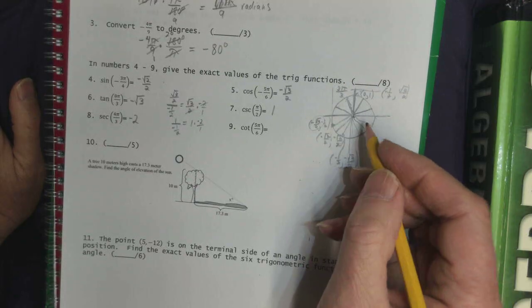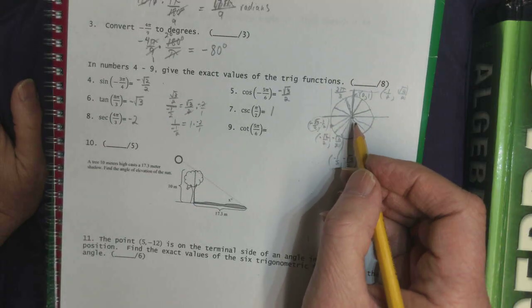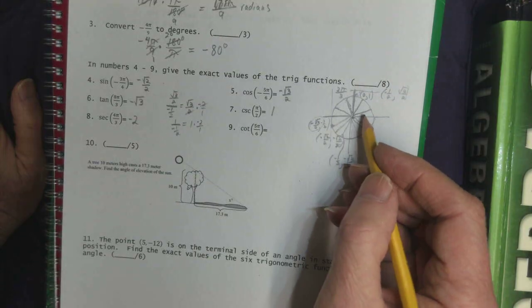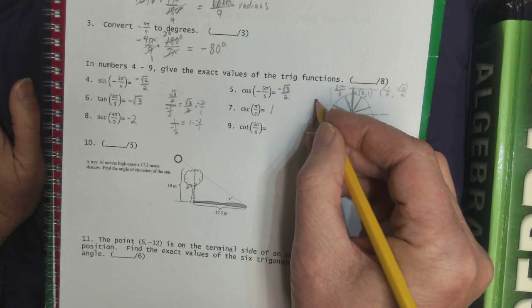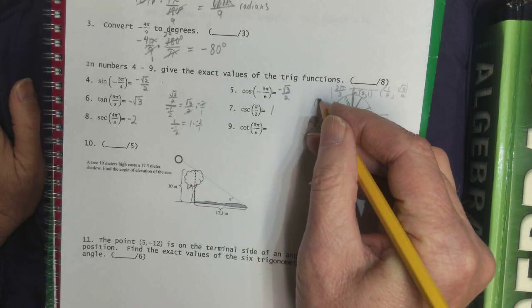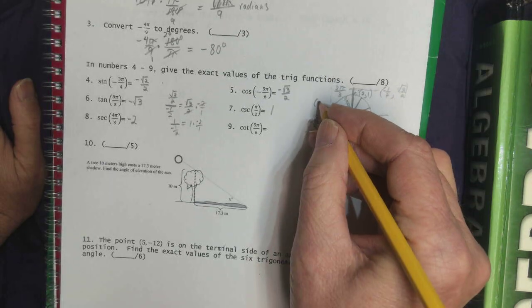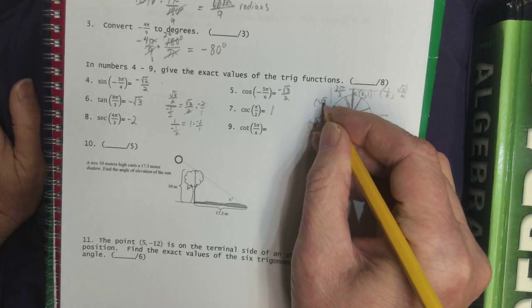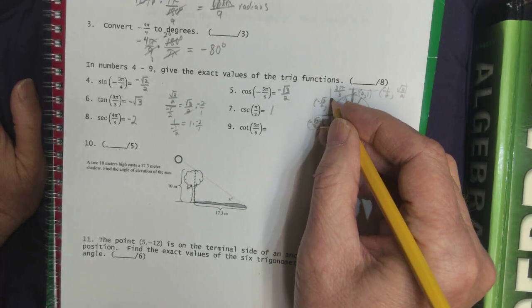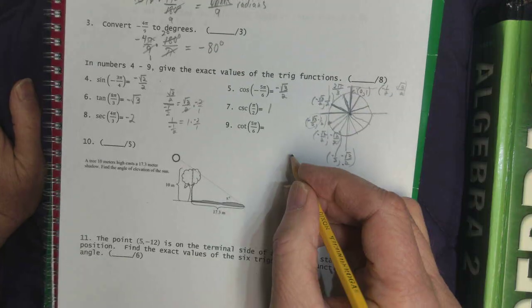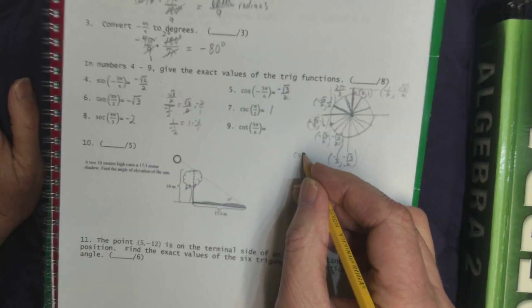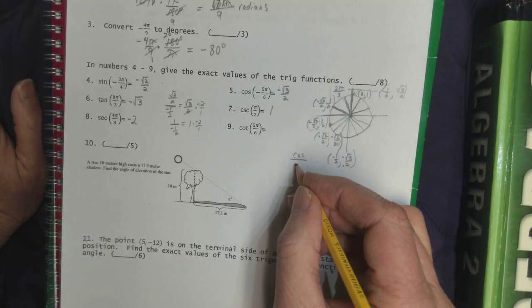Cotangent of 5 pi over 6. Let's see. That's this one right here, 5 pi over 6. The cosine, or the x, is negative square root of 3 over 2. The y is positive 1/2. Cotangent is cosine over sine.